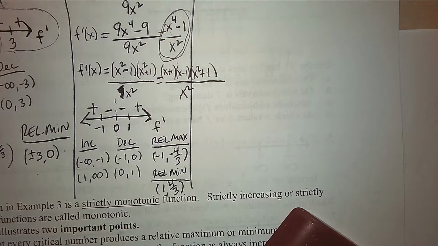Now look, I'm going to click on these turning points. What did you tell me? From negative infinity to what x value? Negative 1. What was the graph doing? Increasing. True or false? From negative 1 to 0, what's the graph doing? Decreasing. What was created at negative 1? We found a relative maximum. And what's the y value there? Negative 1.3 repeating is the same as negative 4/3, right?